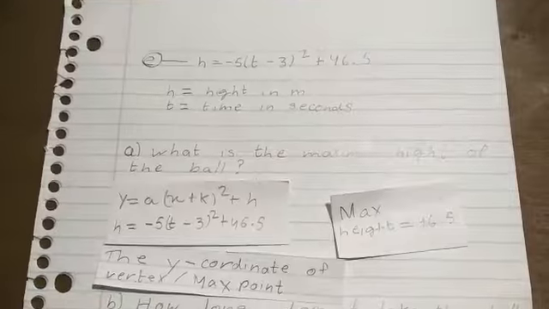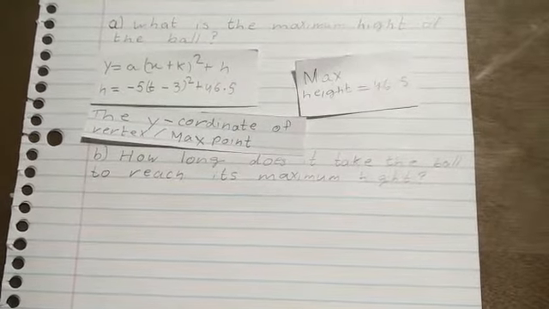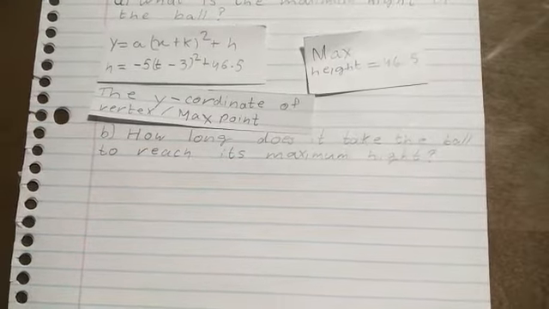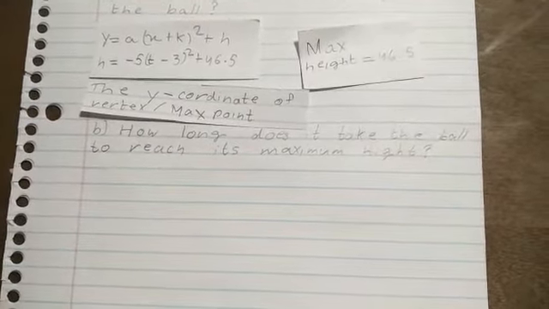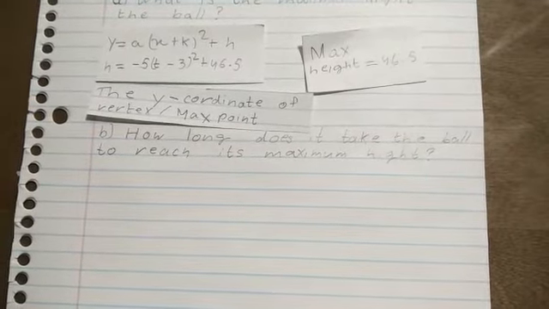Part B is asking us how long does it take the ball to reach its maximum height. So in this question, we are going to solve for t. We are trying to find out the time.